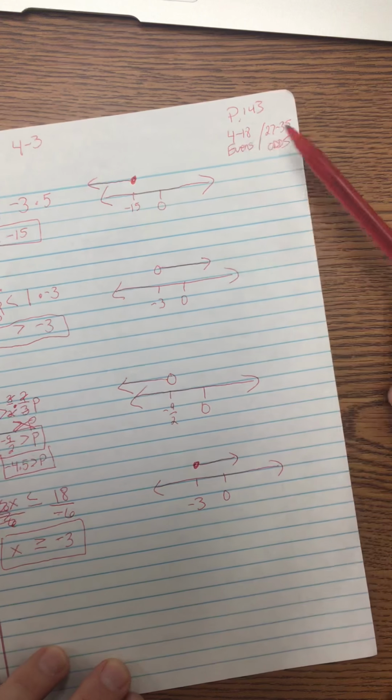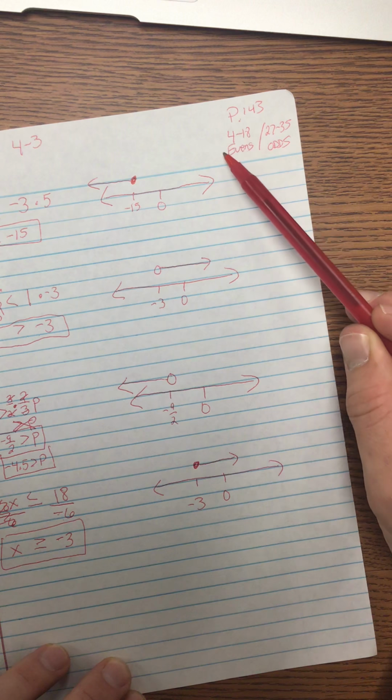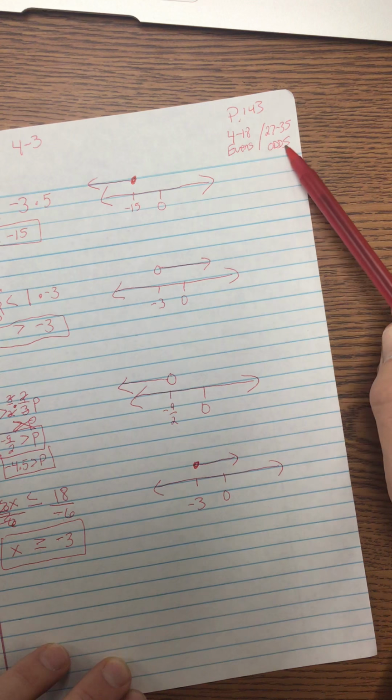All right, so your homework is on page 143. You will do 4 through 18 even numbers only, and then you will go to 27 through 35, and on those you just do the odds.